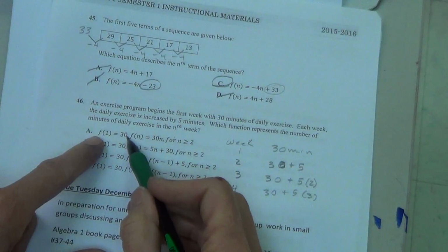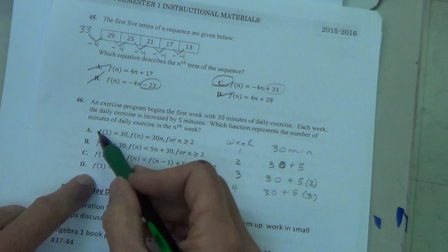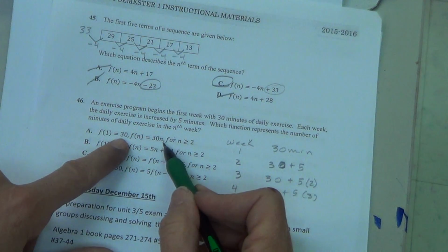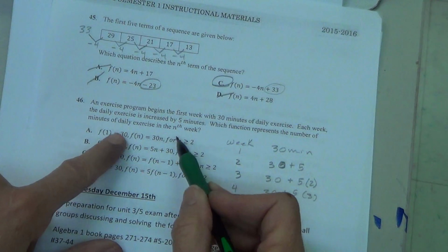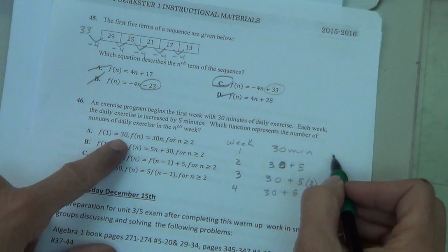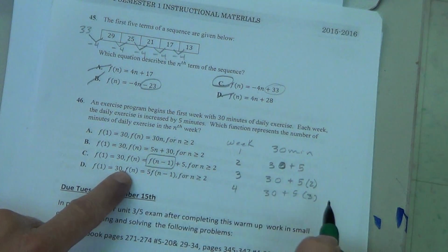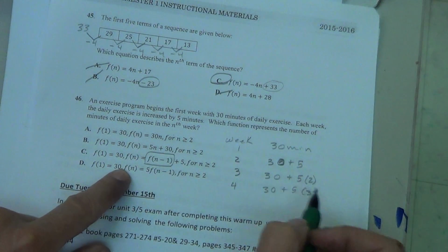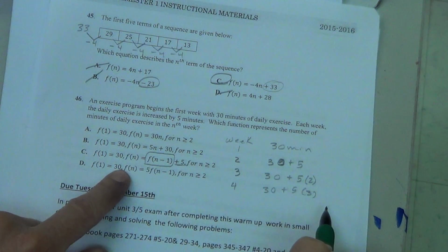Now we all see that our first term is 30. So we're all good with that. That's what f of 1 means. We're looking at a recursive here, aren't we? So our next thing is to look at what we've done from the previous term. From recursive, you know that that means previous term right there. You could almost get it just off of that. But what they're saying is that you're adding 5 to your previous term.